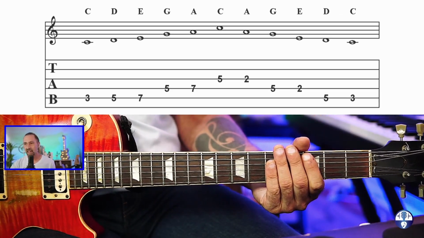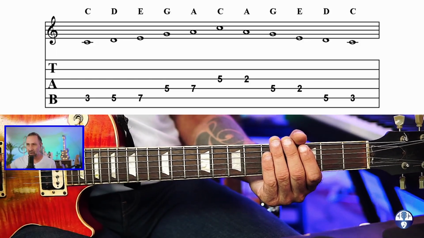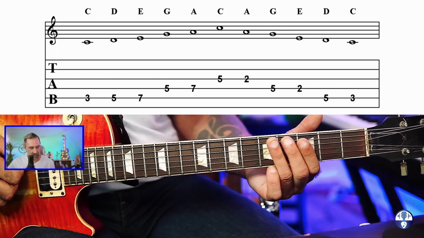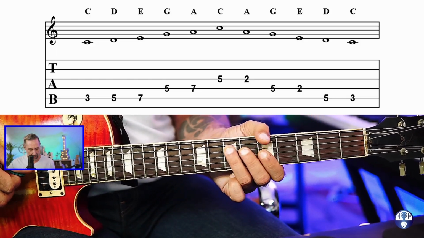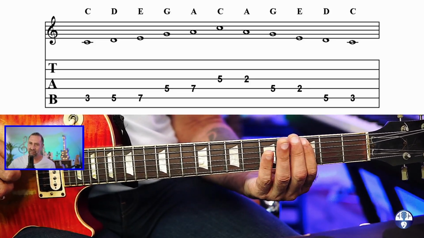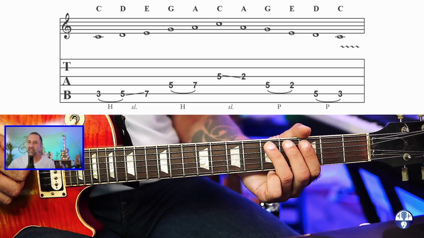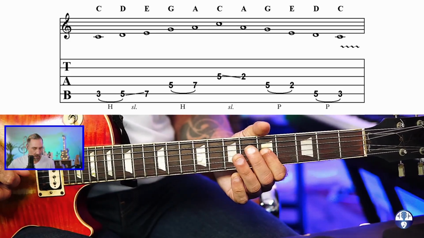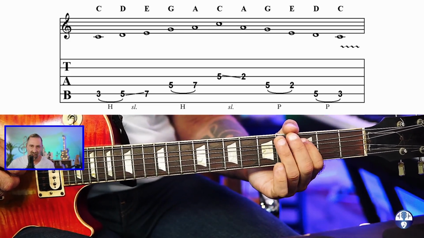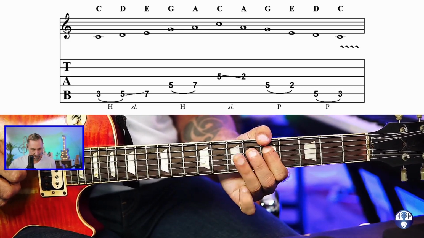How about the second version of the Scenic Route? Okay, we had this combination of fingerings, up this and down this. Okay, well, let's make it a little more expressive. One more time.